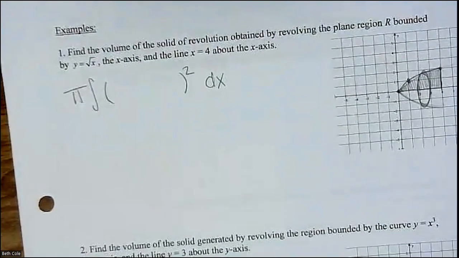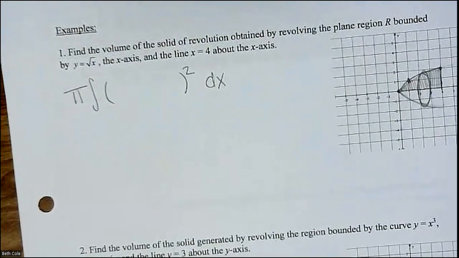Pi r squared, pi r squared. They're all going to be pi r squared because they're all circles. That's why it's called the disk method. They're all disks. All right, so set it up blank, and then just go back and fill it in.